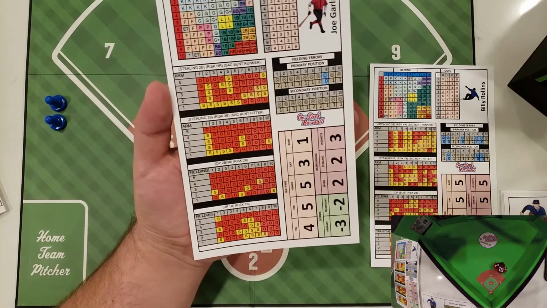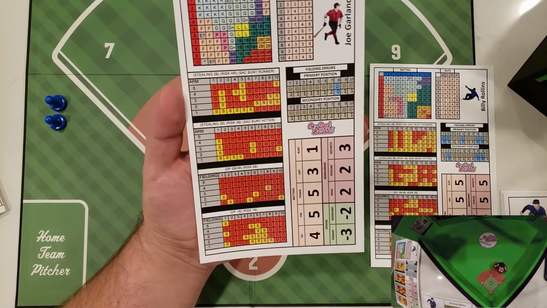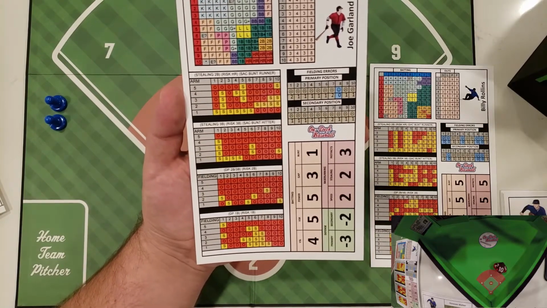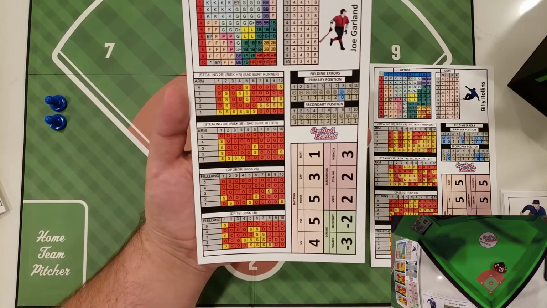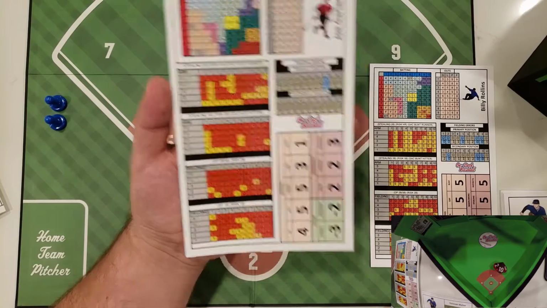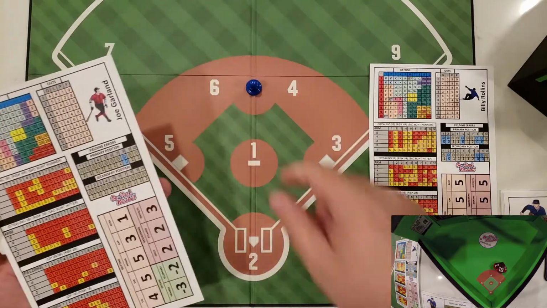Now you could either figure that in as a starred play, as in a spectacular play, something that you would see on ESPN highlights, or you can just say that it was a routine catch that he actually made and didn't foul up, depending on how you want to play the game. So we're going to try that again.